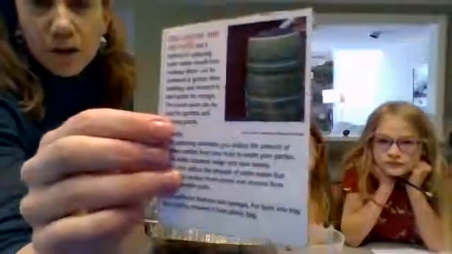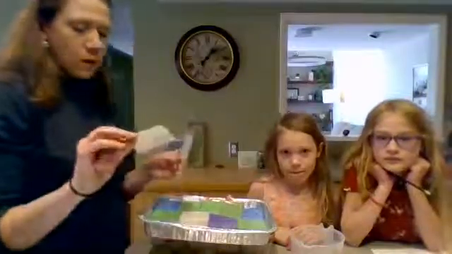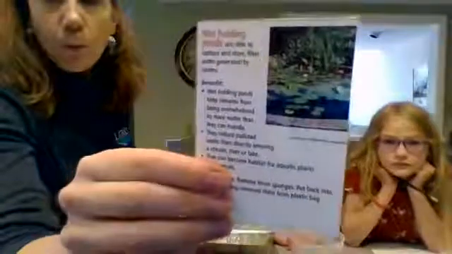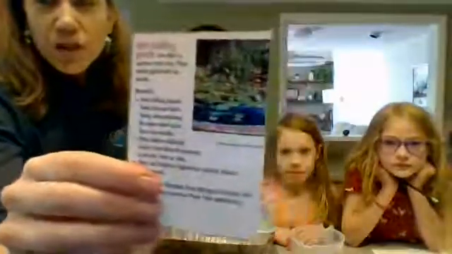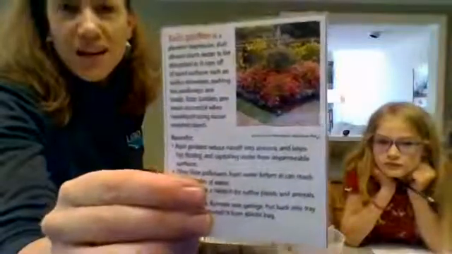One is a rain barrel. This is where you would capture runoff from your roof and you could use it to water your gardens. One option is holding ponds, retention ponds, detention ponds, or even wetlands to help slow down how quickly that water is going. And then one option, our favorite option, is a rain garden.